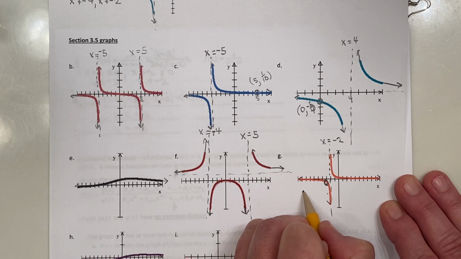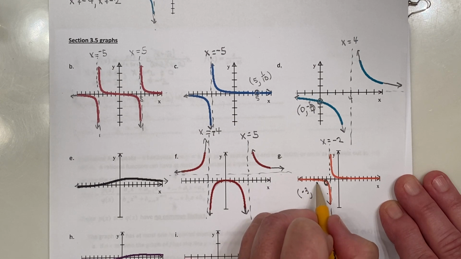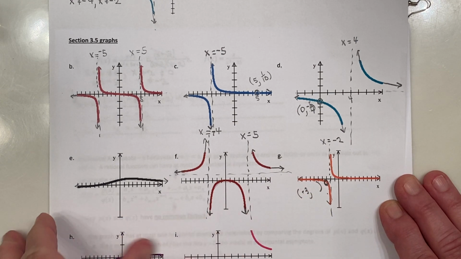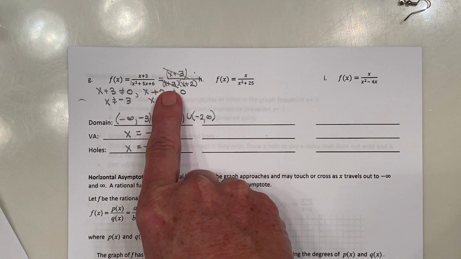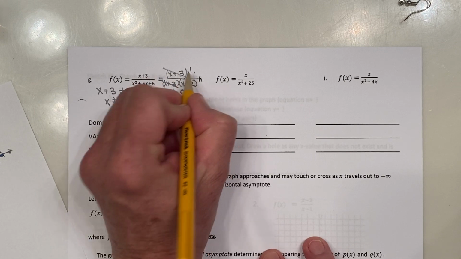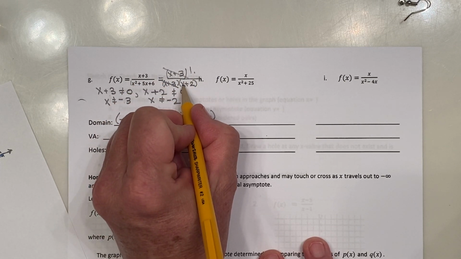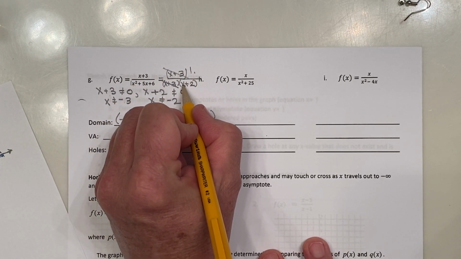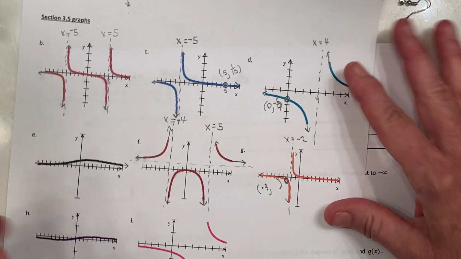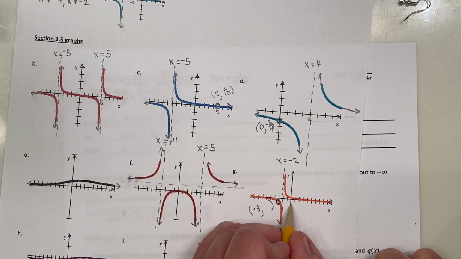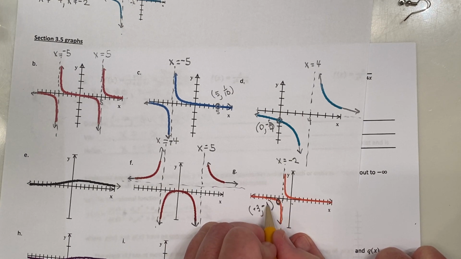What's the y coordinate? Well, we know the x coordinate is negative 3. So let's go back to the simplified equation where I canceled out the common factor. Remember, there's a 1 up here still. Let's plug in negative 3 for x, and when we do that, the answer is negative 1. And that makes sense. Looks like that y coordinate is down here at negative 1.